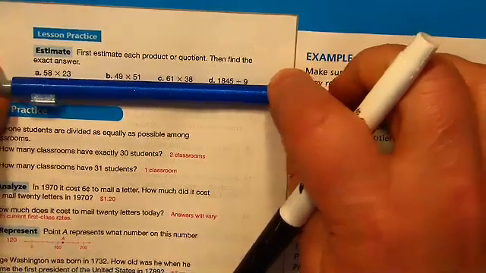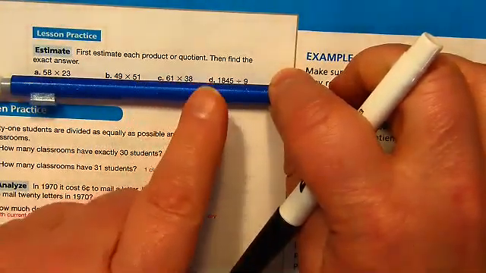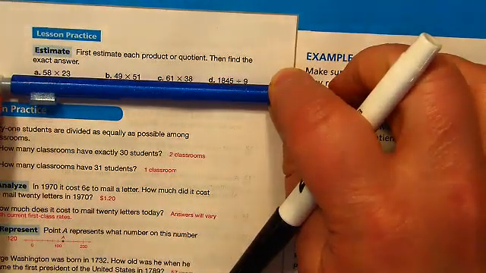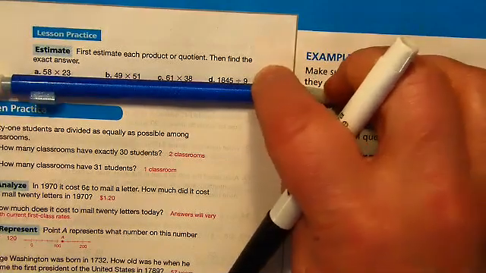Okay, so that's the first part of it, because it says first estimate each product, then find the exact answer. Okay, so you have to do 2 things for each problem. All right, good luck.